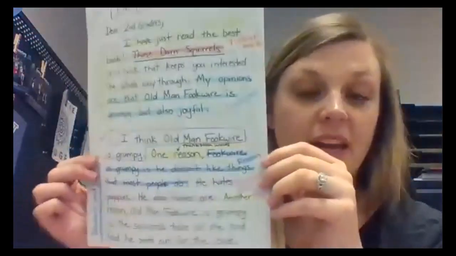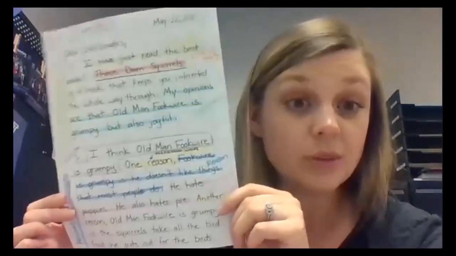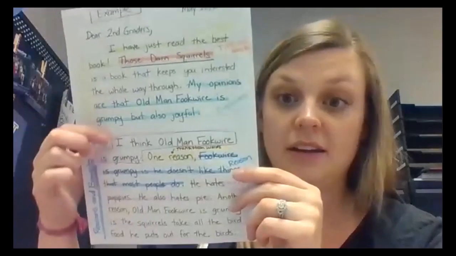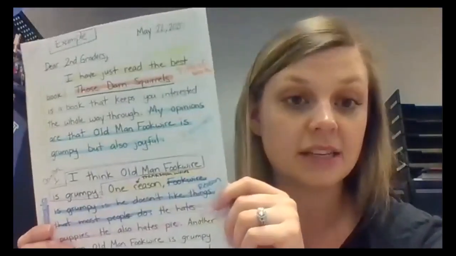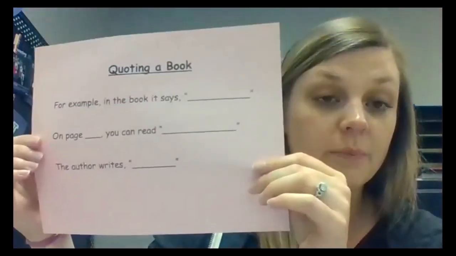Now remember, friends, you have some resources to help you with your letter. You have your checklist for all the parts that you need. And you have this example that I sent in the packet a couple weeks ago. You can use it again. Here's my introduction part. Here's how I'm going to write my reason 1 and your other reasons, all highlighted with all the parts that you need to have. So please use this as you are writing your letter too. Also, don't forget to add quotes as examples. And here's your quoting paper that you might use also. So there's lots of good resources that you have to write your letter.